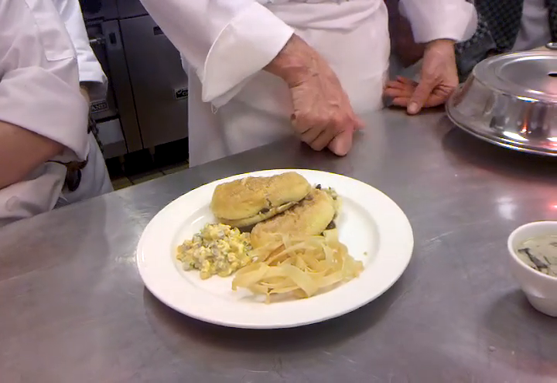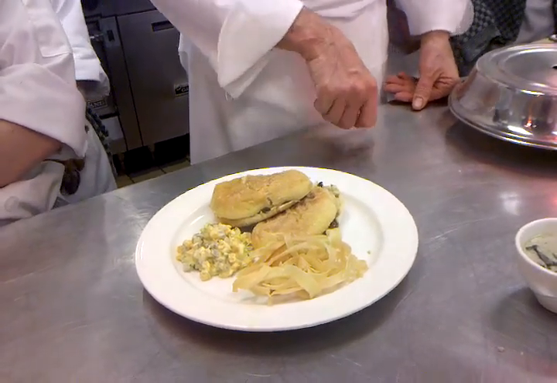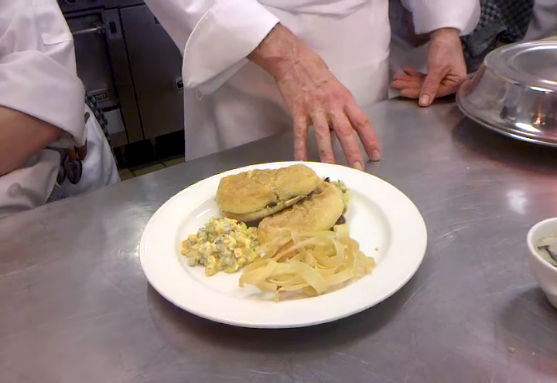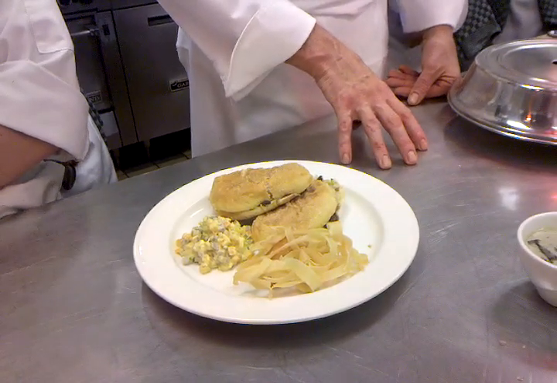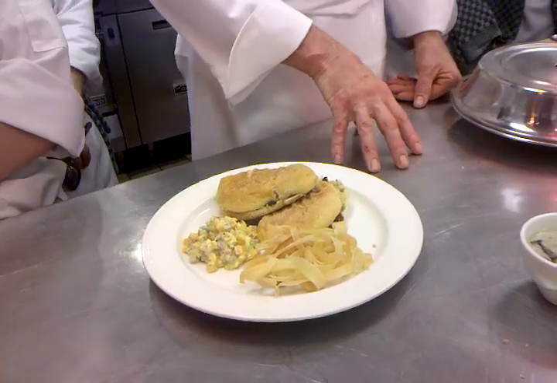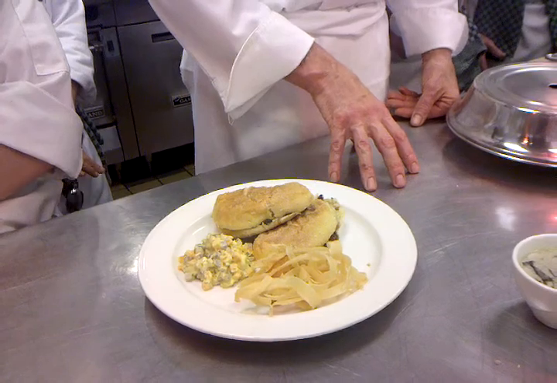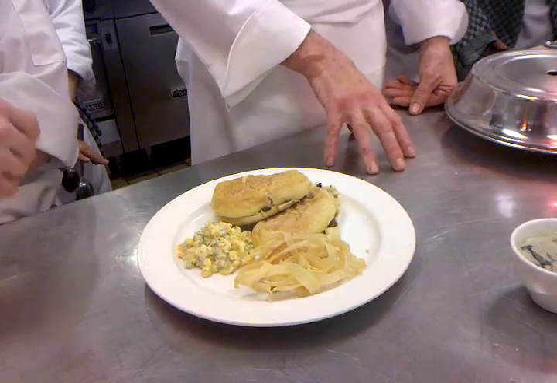Another name for yuca: cassava. Another name for cassava: manioc. Another name for manioc: tapioca. Another name for tapioca: mandioca. Another name for mandioca: yuca. No, this is a key term. Boniata. Matioc. So your key terms, you got 3 key terms for this.